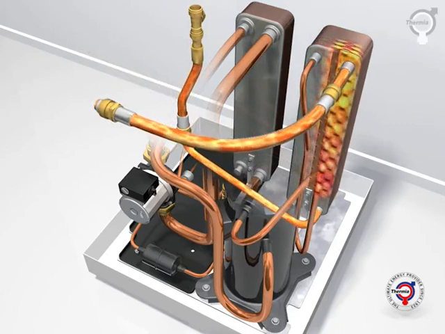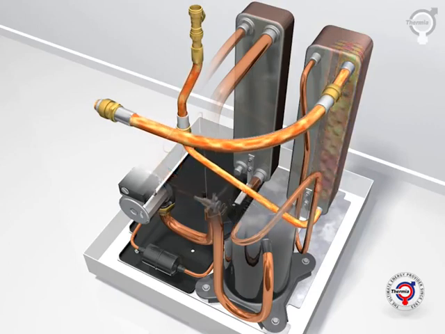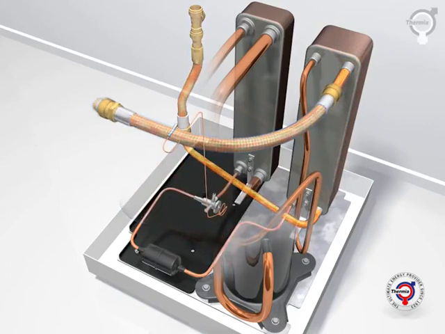The water is heated and can be returned to the building's heating system or used to provide hot water. When the heat is transferred from the gaseous refrigerant, it condenses and becomes liquid again.